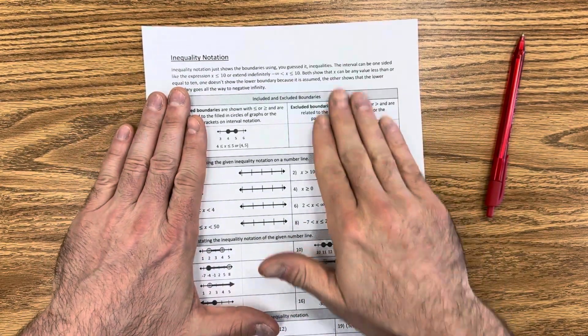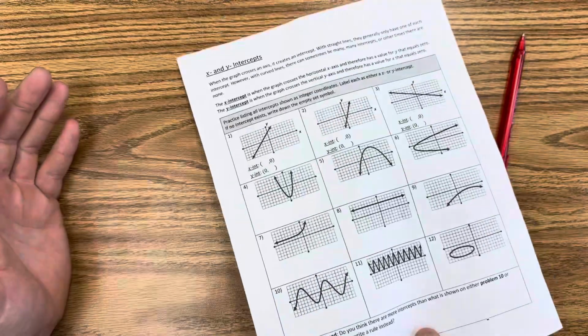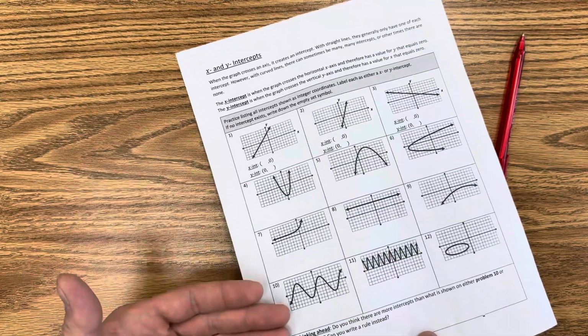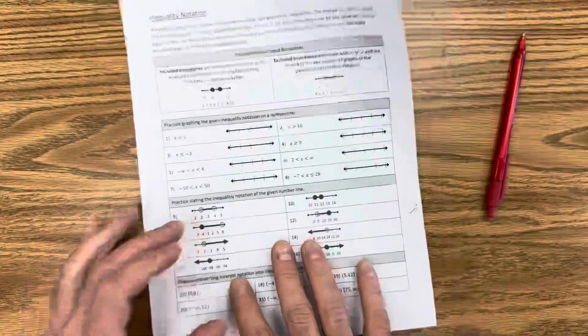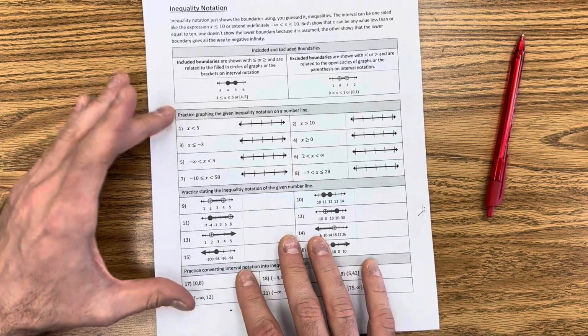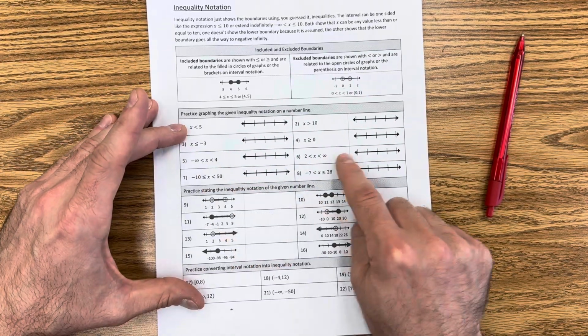The idea was that we've done all of this before. This was meant to be a review. We did intercepts right here. This was super easy. Most of them got this. The inequality notation, they struggled a little bit. They had some good questions, so I figured we'd go through and do a video.